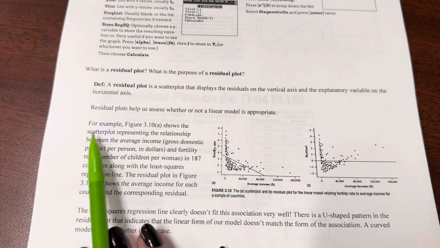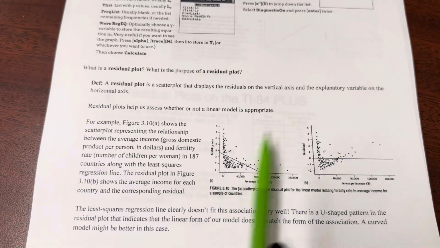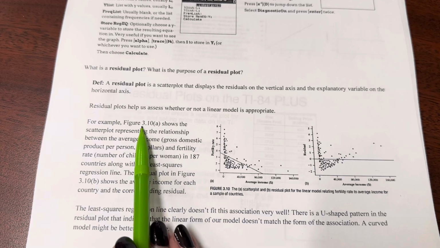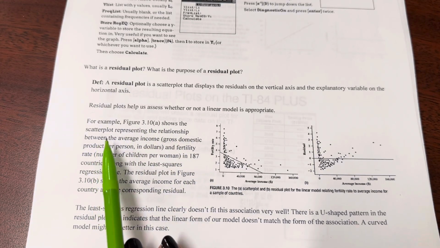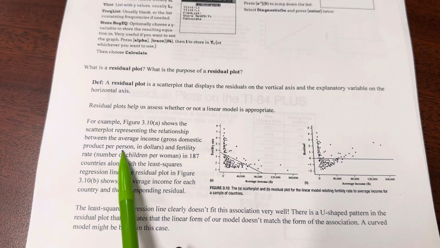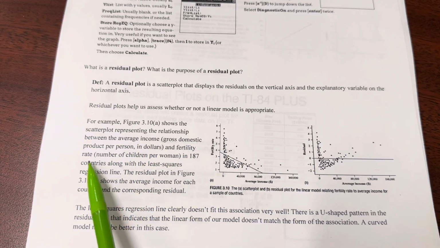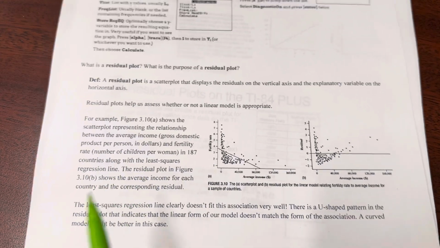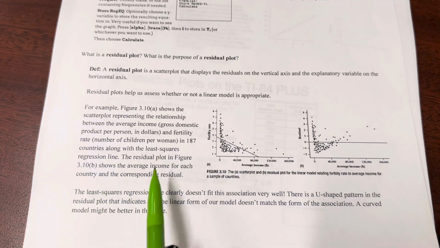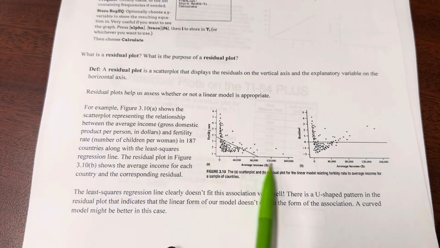Now, an example is over at the right here. So figure 3.10a shows the scatter plot representing the relationship between the average income, gross domestic product per person in dollars, and fertility rate, number of children per woman, in 187 countries, along with the least squares regression line. All right, so that's what this graph is showing.